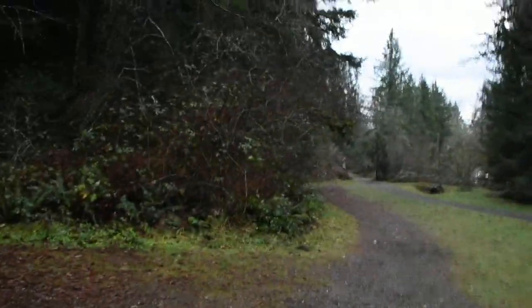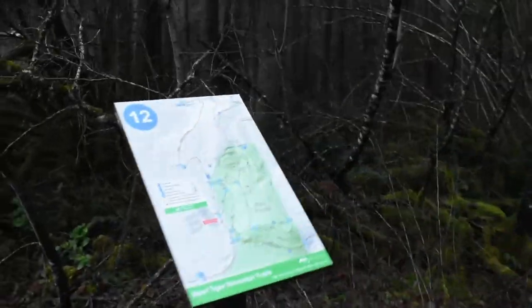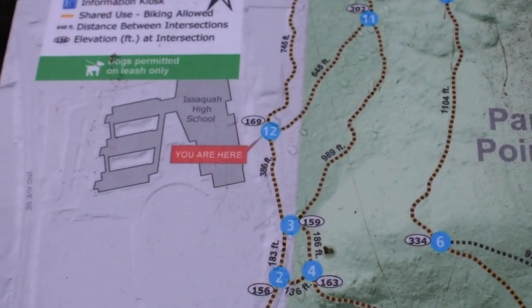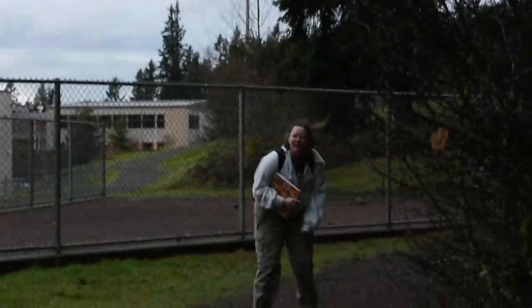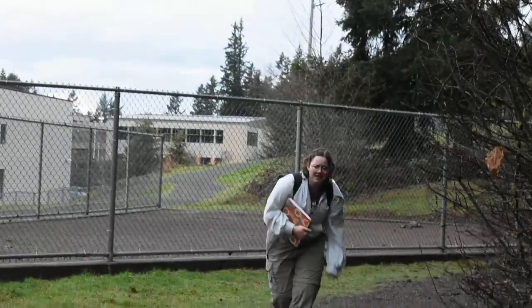If you walk this way, you can see one of the signs. We are now at checkpoint 12, and what we're going to call the end of our hike. This has been an amazing hike, even with the gunshots happening from all the way over there, where Zoe's now running to be questionably done.